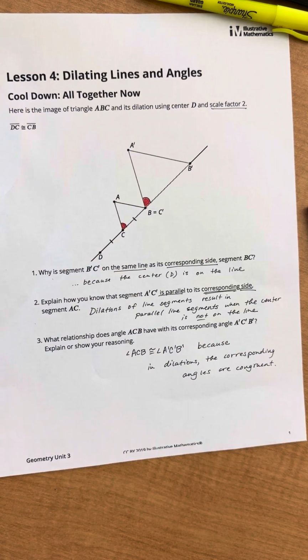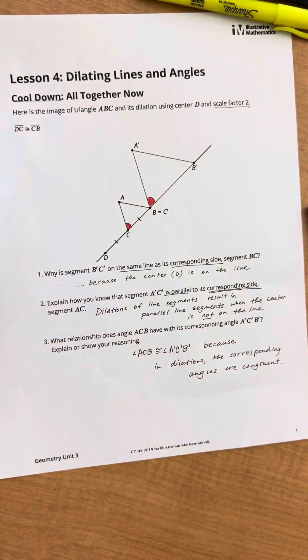All right, that question's on the quiz. Study the cooldowns, and you will do well on your quizzes.